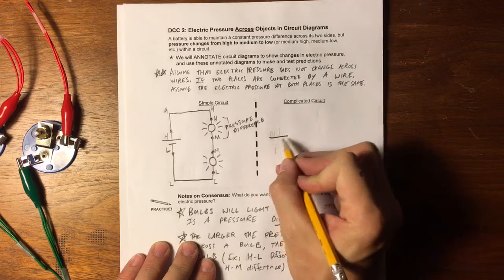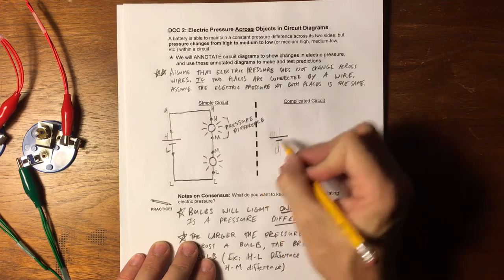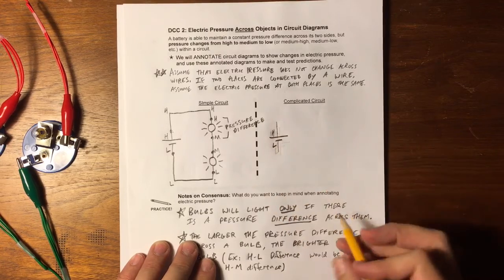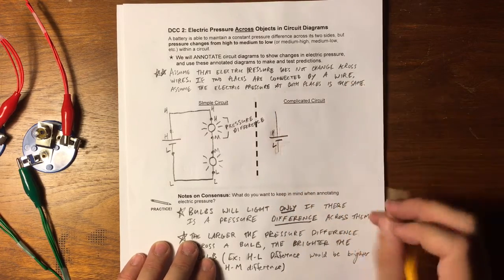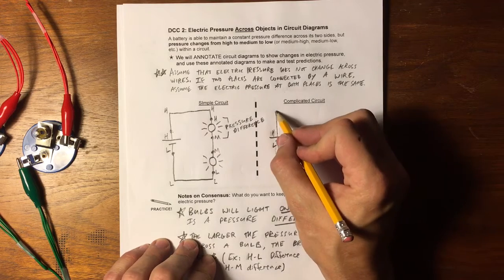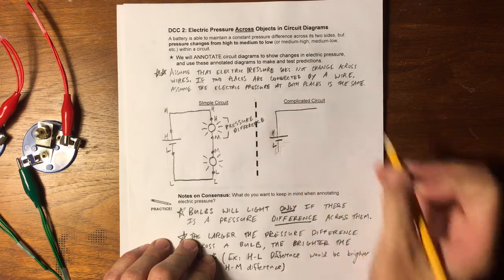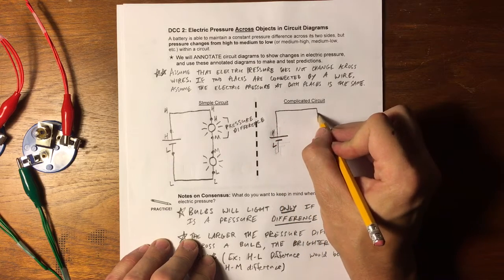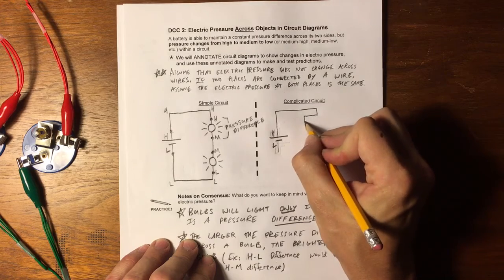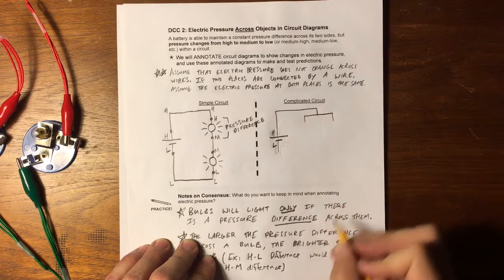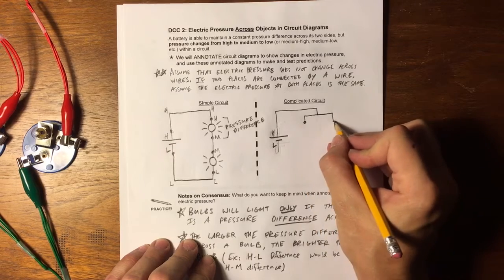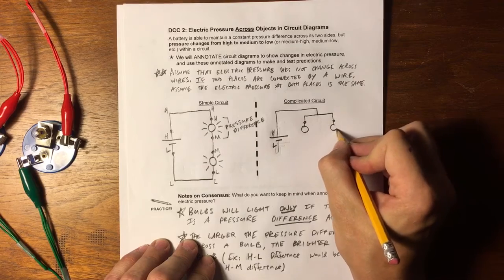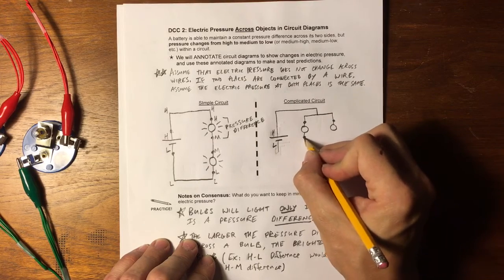I'm going to start with my battery, and I'm going to label my high and low pressure on the battery. But then I'm going to draw the circuit. Be very careful to draw the circuit exactly as I'm drawing it because you don't want any even tiny differences. I'm going to show this wire coming up like this, just like we had before, and then I'm going to go down, but the wire is going to split off into two parts like this, and we're going to put a bulb on each of those parts like this.